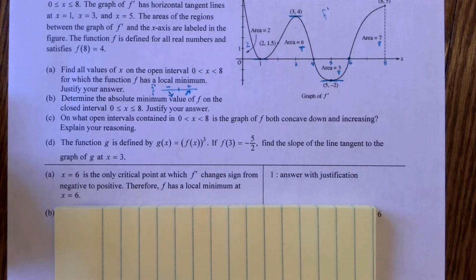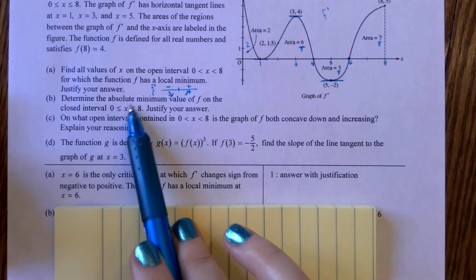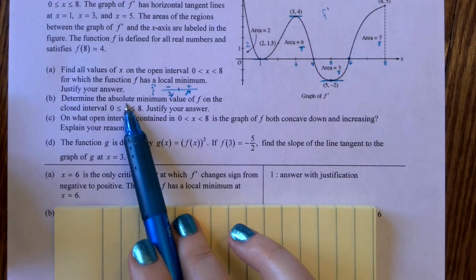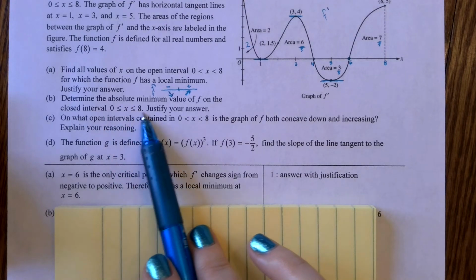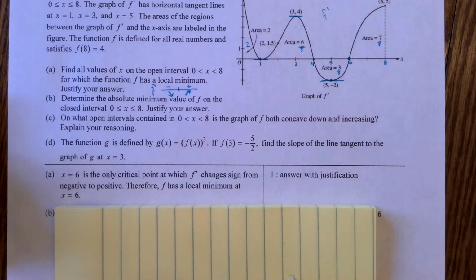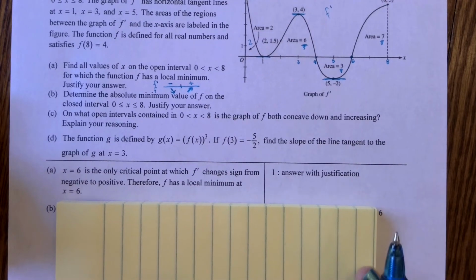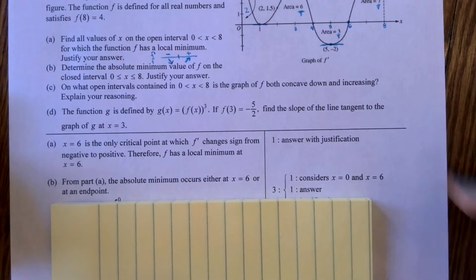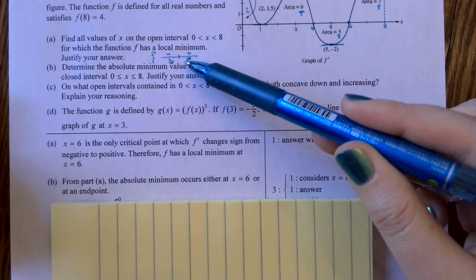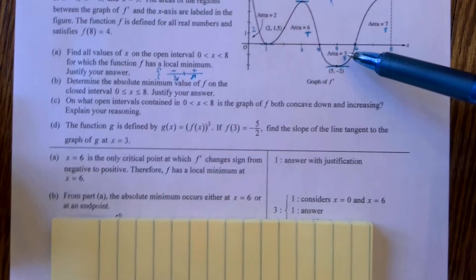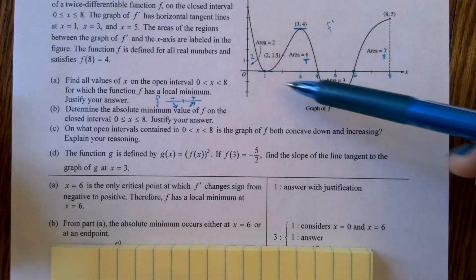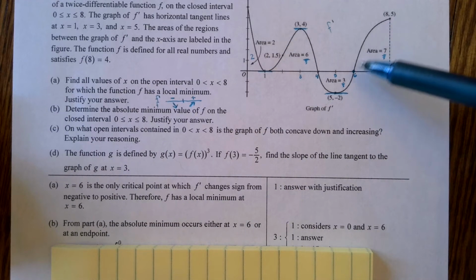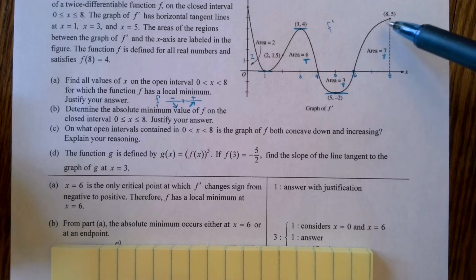All right, part B is a little more complicated because it's about an absolute. Determine the absolute minimum value of f on the closed interval from 0 to 8 and justify your answer. Okay. So we know from part A that we had a local minimum at 6, and that between 0 and 8, that was the only minimum, right? That's the only critical number that could possibly be a min.